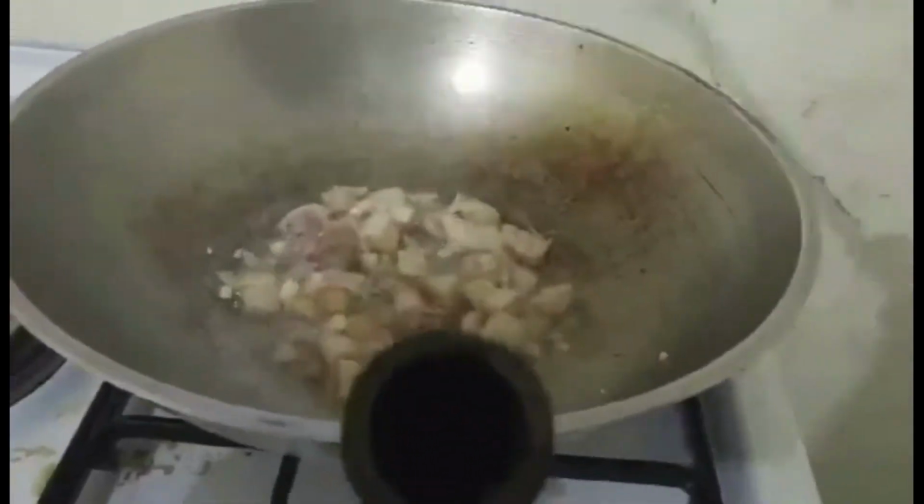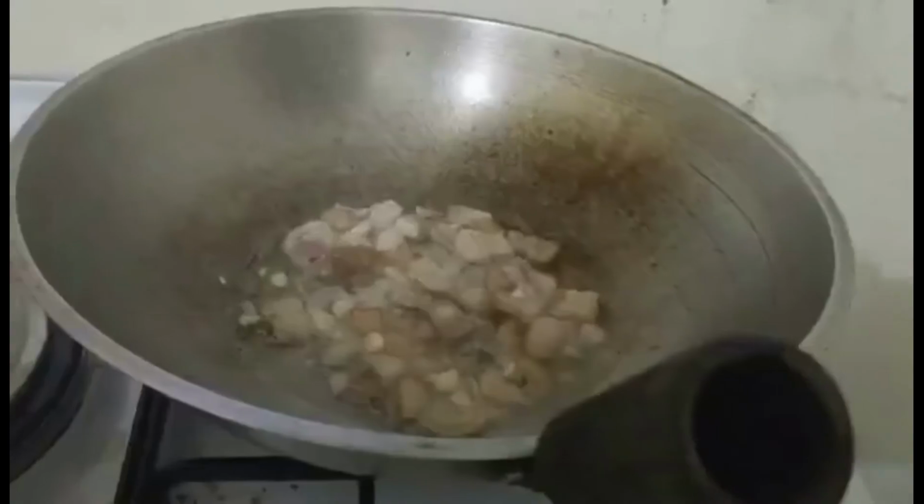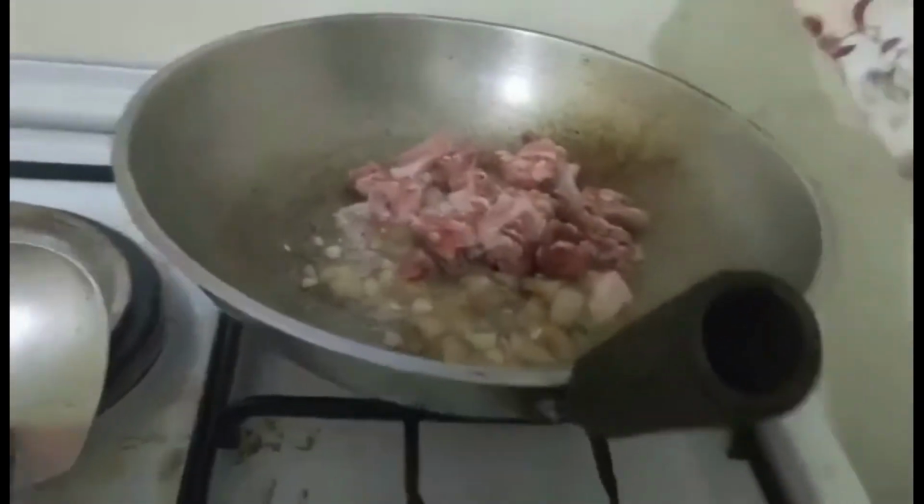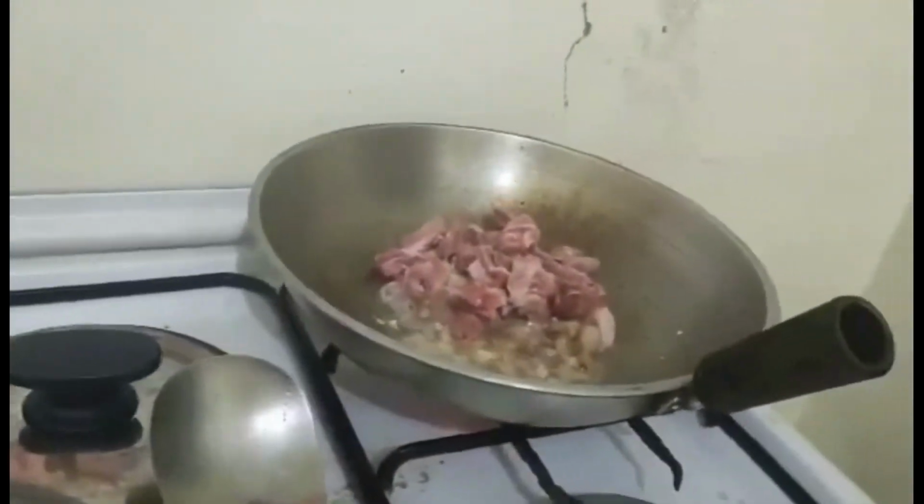Put the other portion of the meat to the pan.